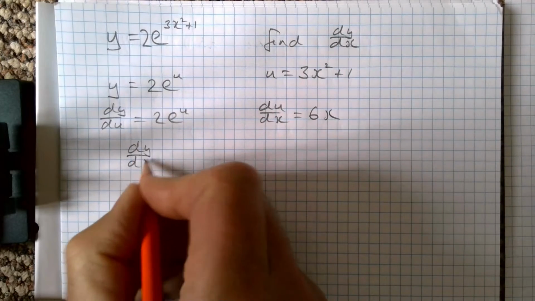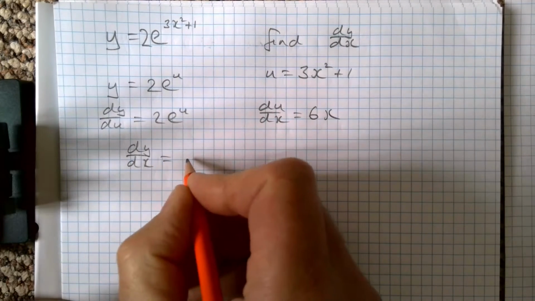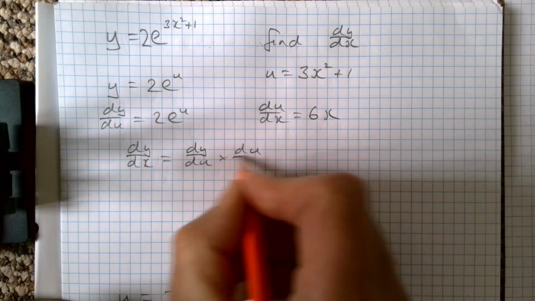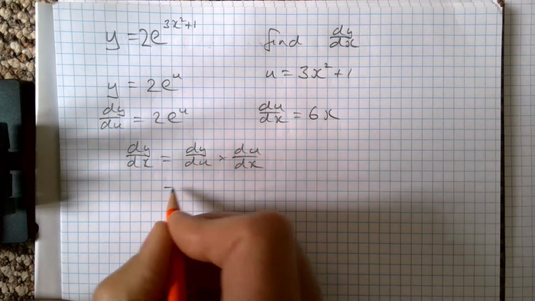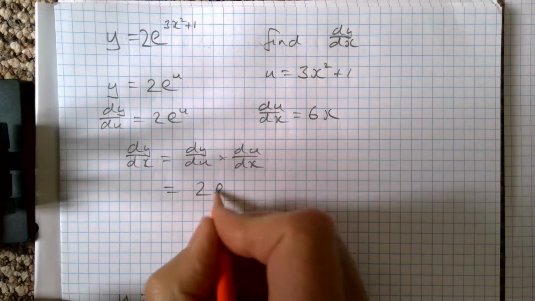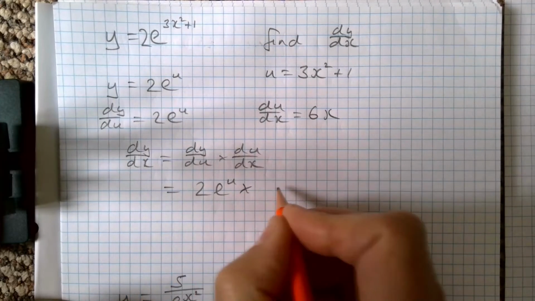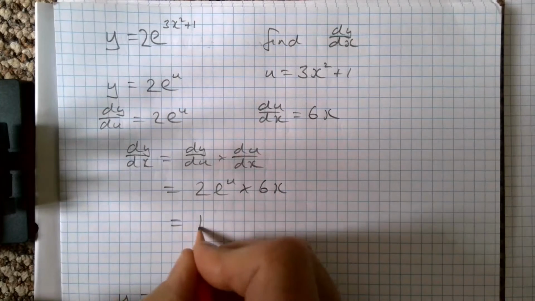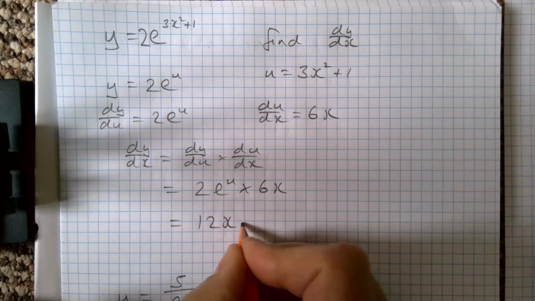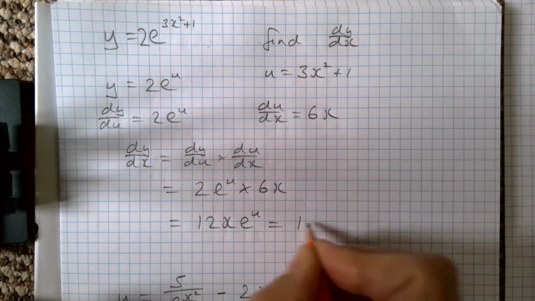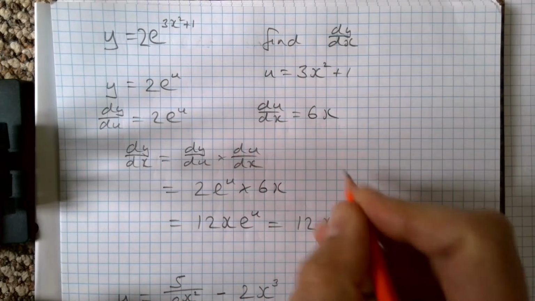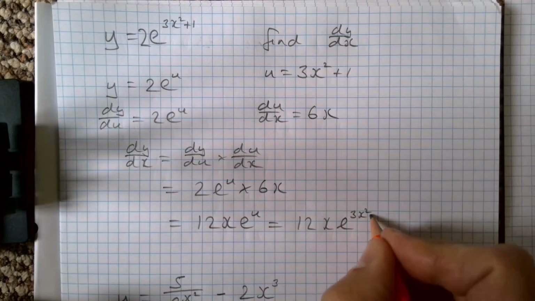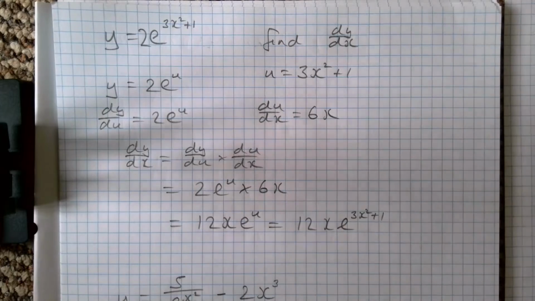dy by dx equals dy by du times du by dx. dy by du is 2e to the u, and we're multiplying that by the 6x. So that 6x can come to the front. That's going to give us 12x e to the u, which is then 12x e to the, remember we let u equal 3x squared plus 1, so we change it back for that. So that's that one.